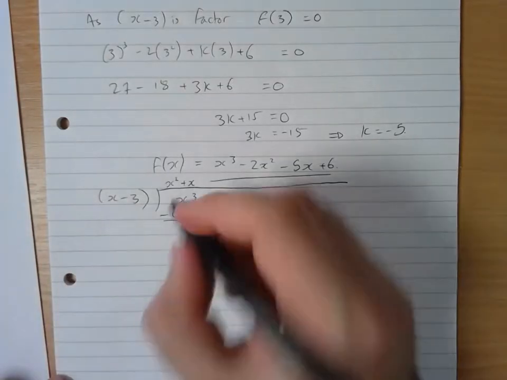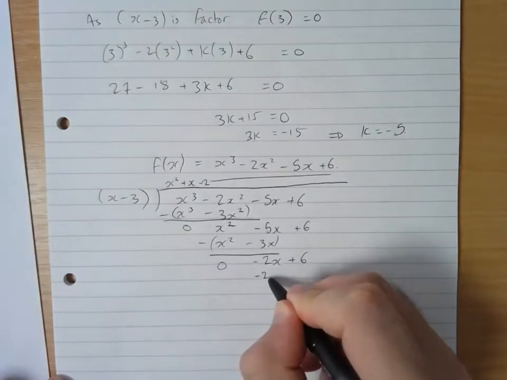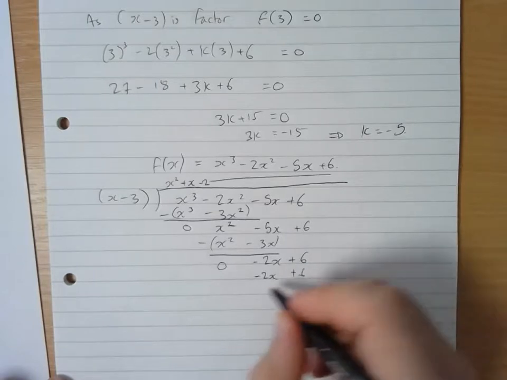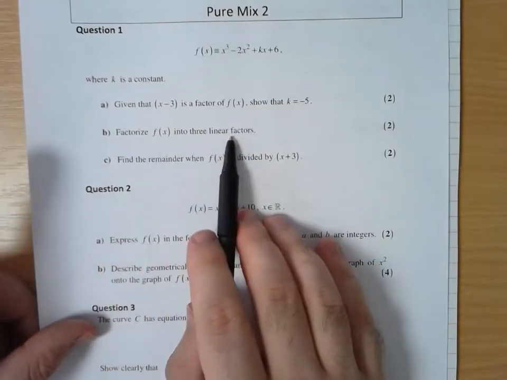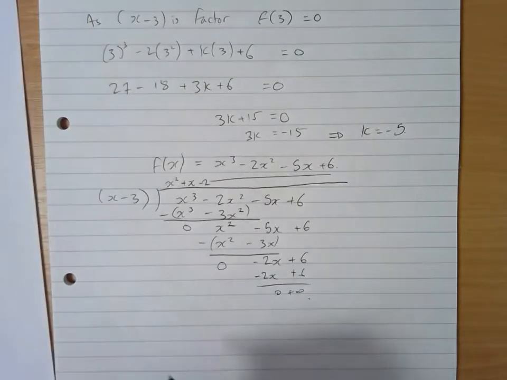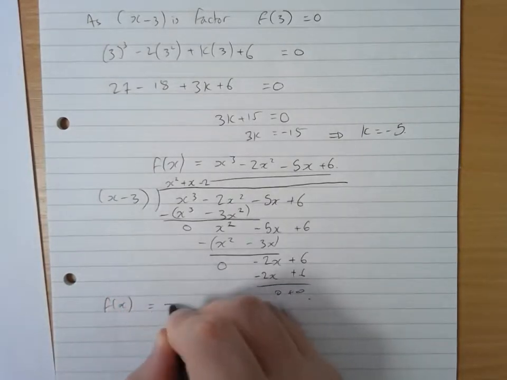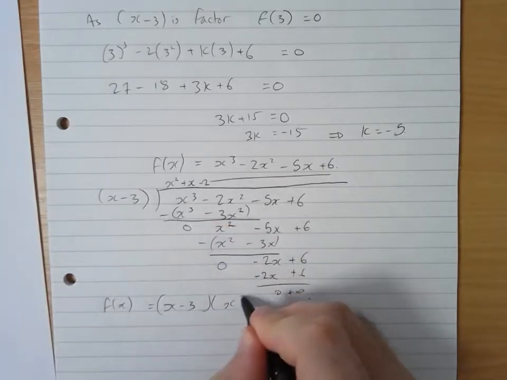We now need minus 2, because if we have minus 2 lots of this, we get minus 2x. Minus 2 lots of this is going to give us a plus 6. 0, 0, and we're done. So we were asked to factorize into 3 linear factors. So we know that our f of x is actually equal to x minus 3 and then x squared plus x minus 2.